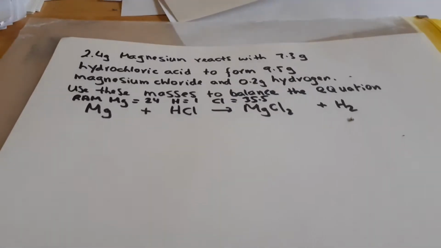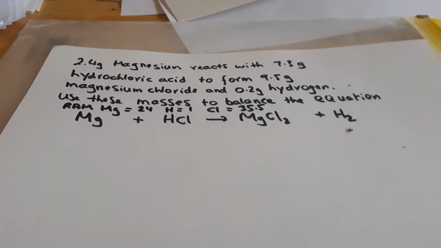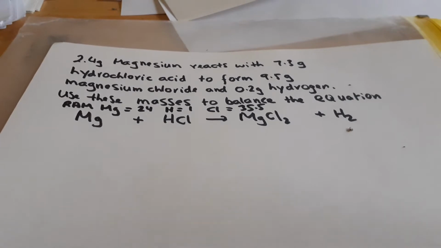So first one, 2.4 grams of magnesium react with 7.3 grams of hydrochloric acid to form 9.5 grams of magnesium chloride and 0.2 grams of hydrogen. Use these masses to balance the equation. Now we're given the relative atomic mass of magnesium is 24, hydrogen is 1, and chlorine is 35.5. So the first thing, let's put the mass of each substance that we're given.